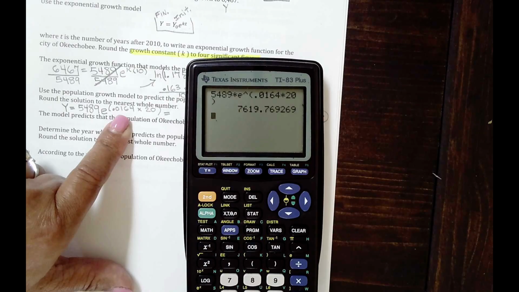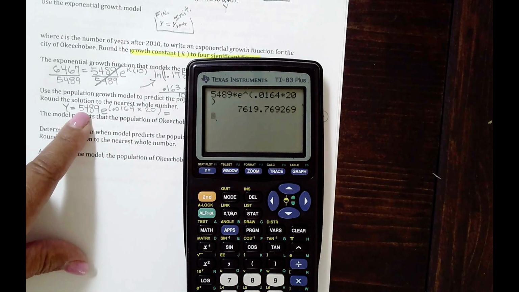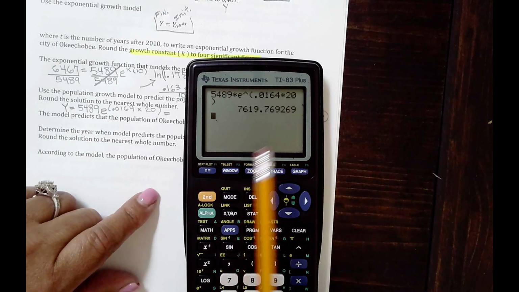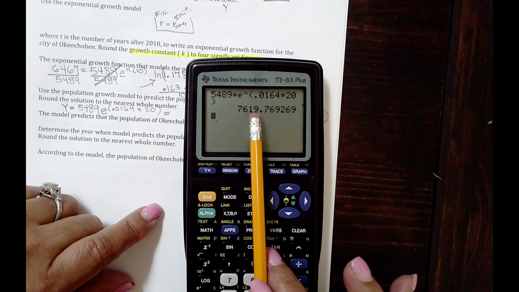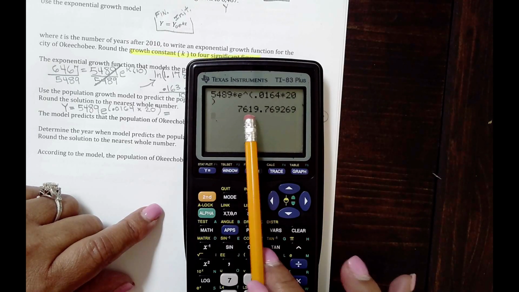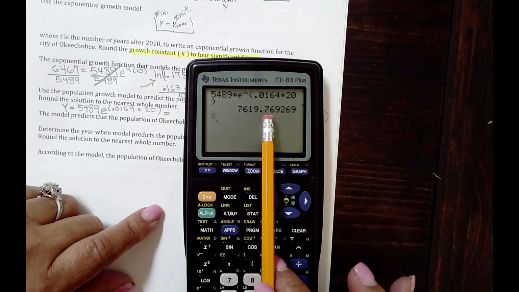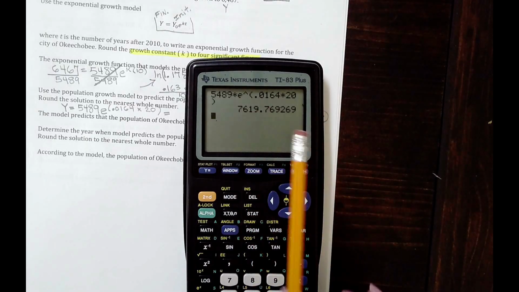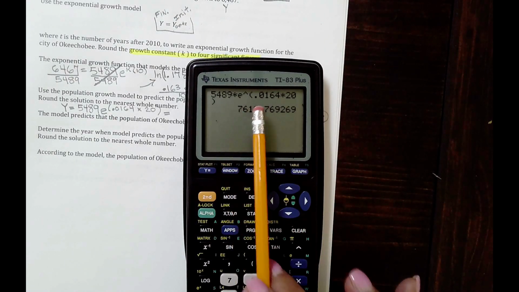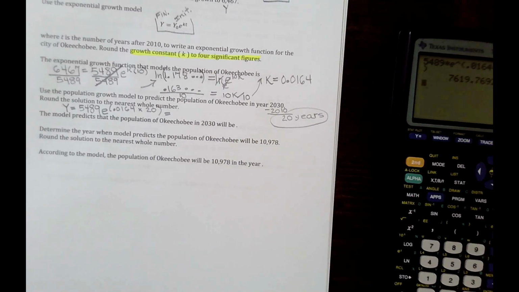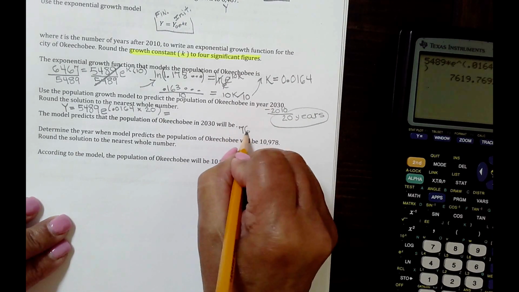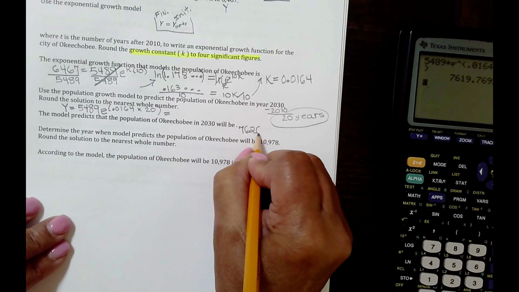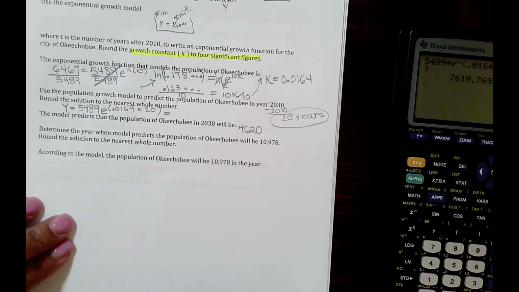As you see, what you get here is that 20 years down the road, the population has grown from 5489 to 7,620. That 19 gets bumped up to be 20, and that's because of the 7 right next to it, because we're rounding to the nearest whole number. So this is going to be approximately 7,620 people, rounded to the nearest whole number.